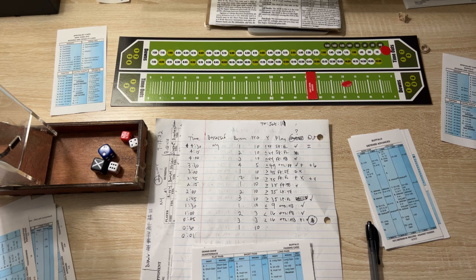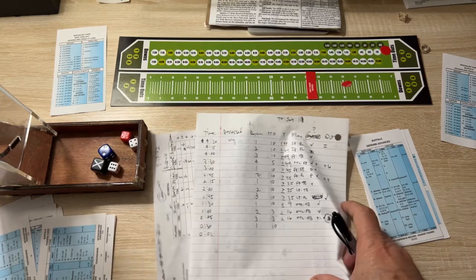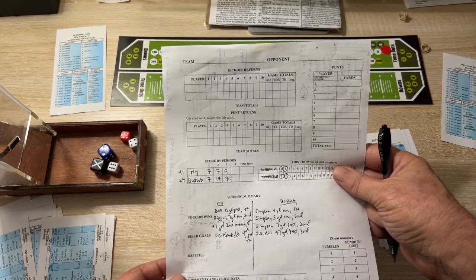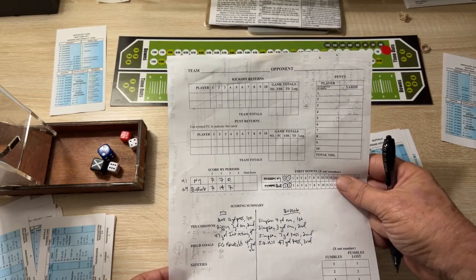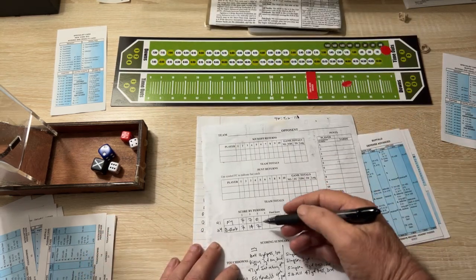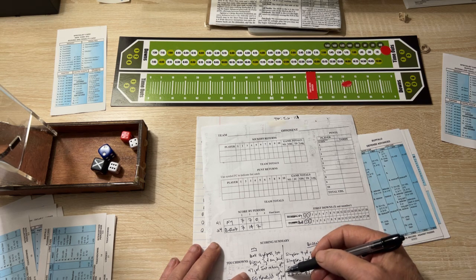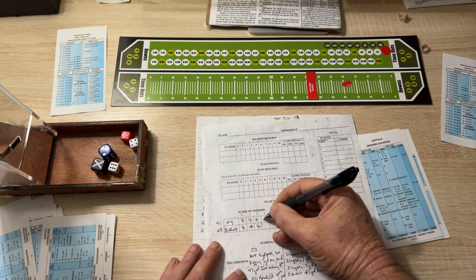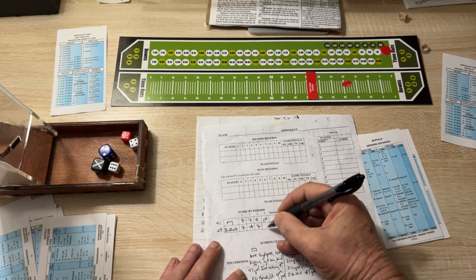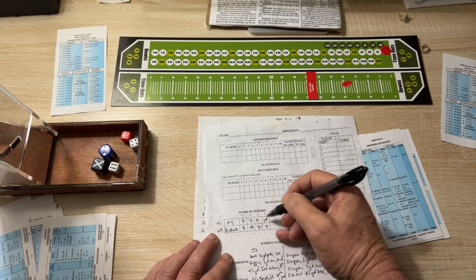Saban and Eubank greeting each other on the field. What a game. What a frickin' game. Jets. 7, 9, 10. Look at that. The Jets beat them 10-0 in the fourth quarter.